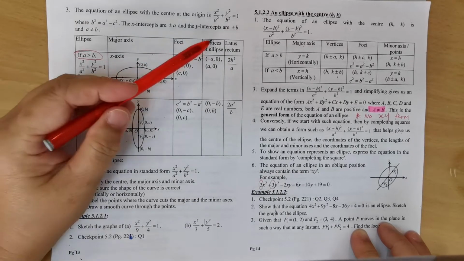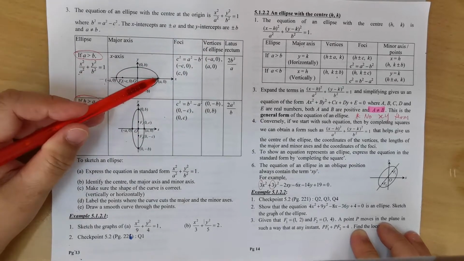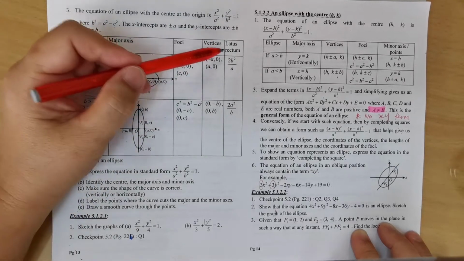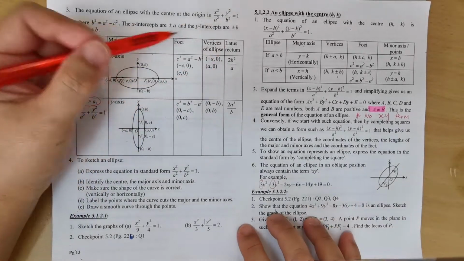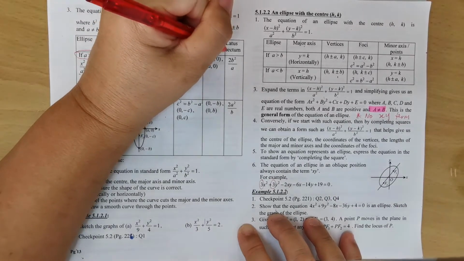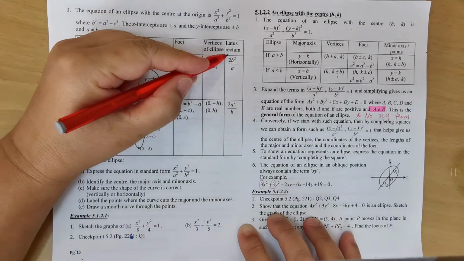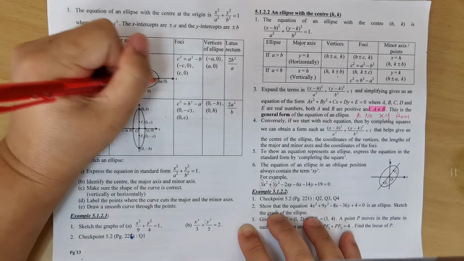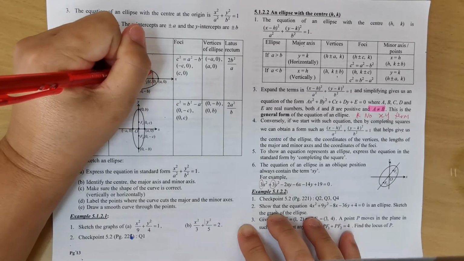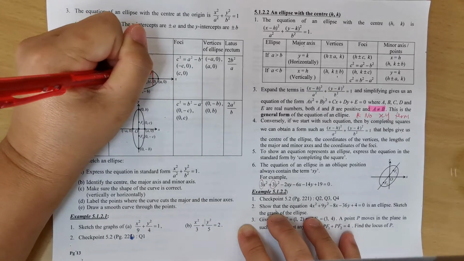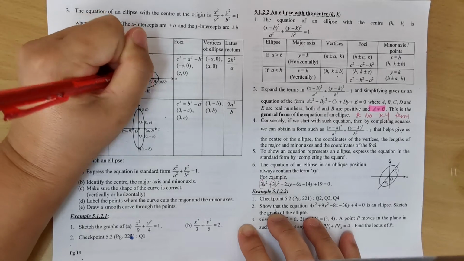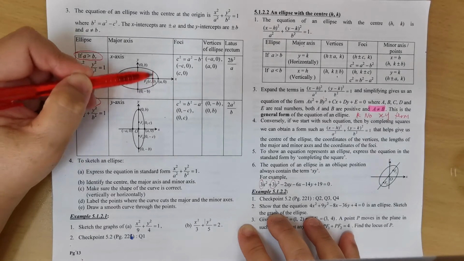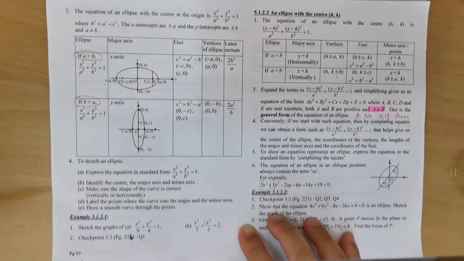Then the vertices of the ellipse, these 2, come from the A. And the latus rectum, remember latus rectum? This is the length of the latus rectum. Remember, the latus rectum is a vertical line. It's a line that passes through the focus and is perpendicular to the major axis. Means this one, the chord touching the circumference of the ellipse. This is the latus rectum, and the length of this line will be 2b squared over A.